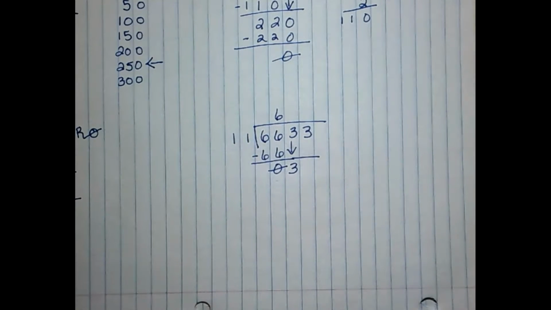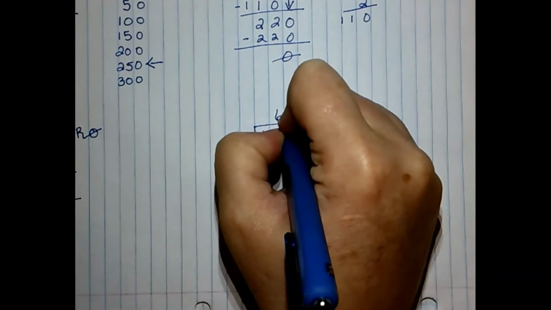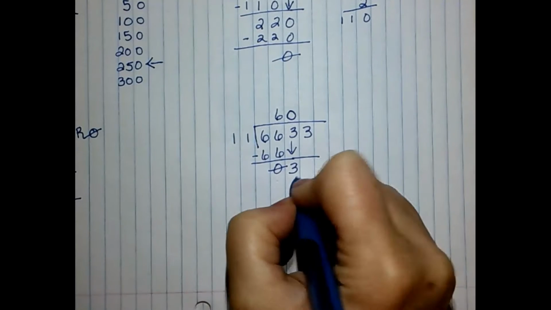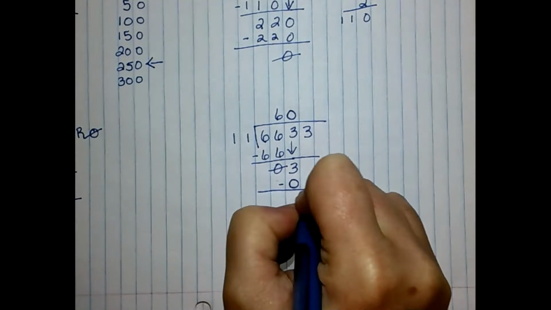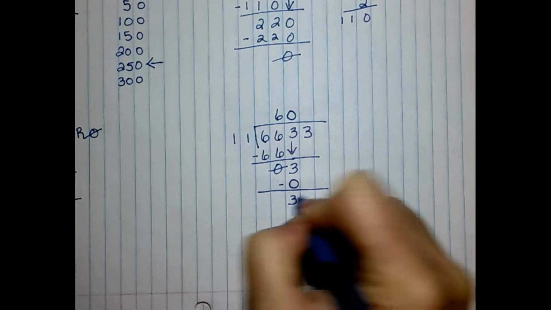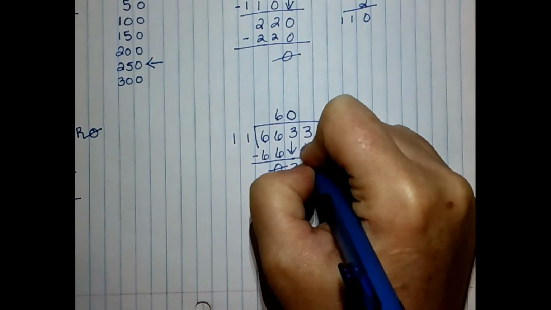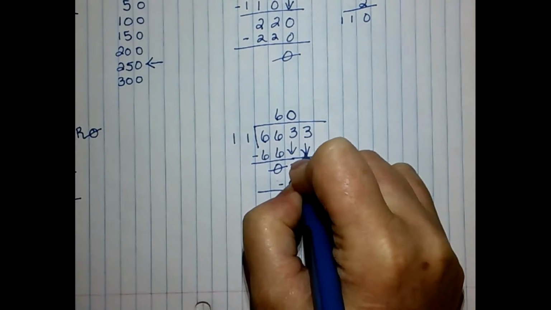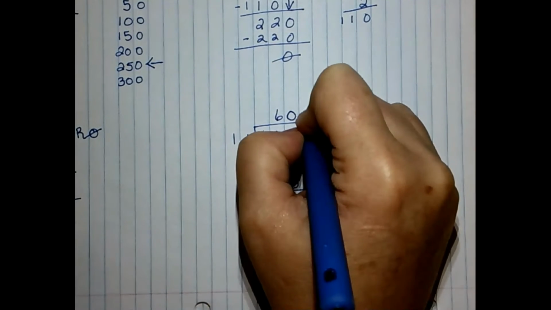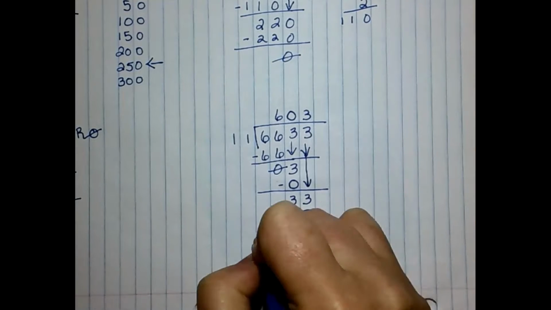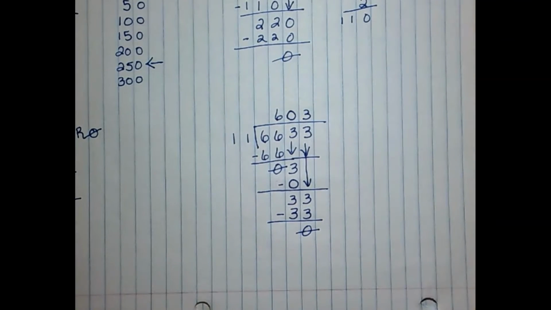And so, in order to show this in our problem, we need to put a 0 right here in our answer. Because we're multiplying by 0, we'll be subtracting 0. And now it's time to bring down the other 3. How many groups of 11 can we make from 33? Correct, we can make 3 groups. And we have 0 remaining.